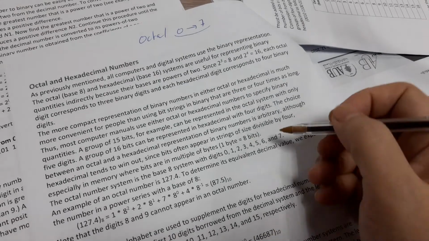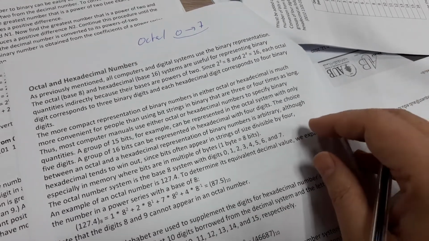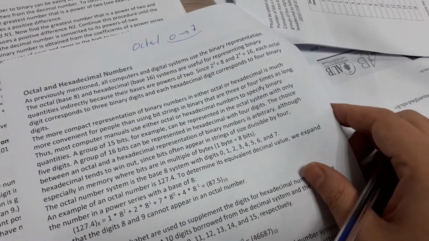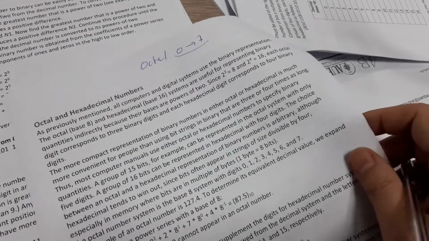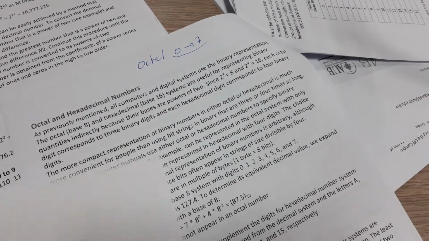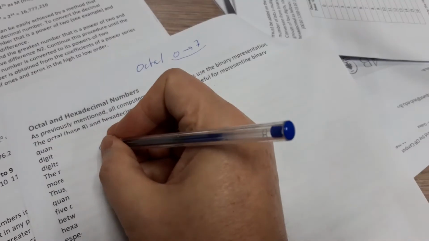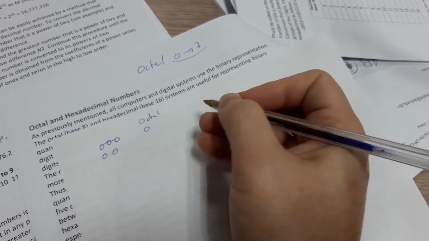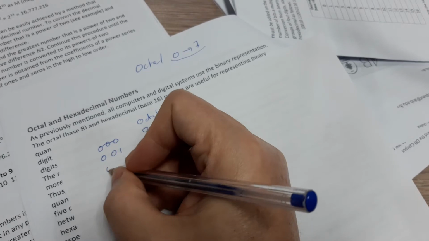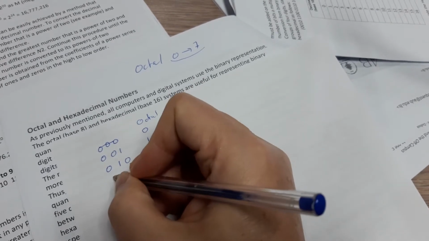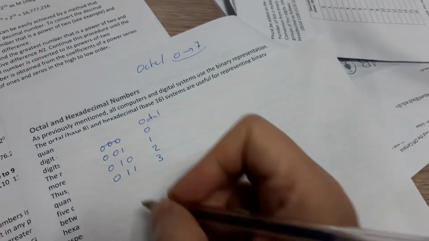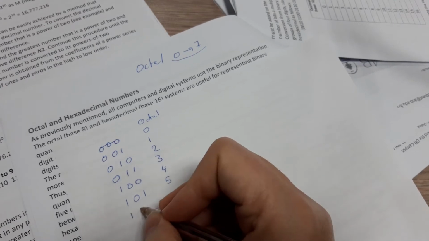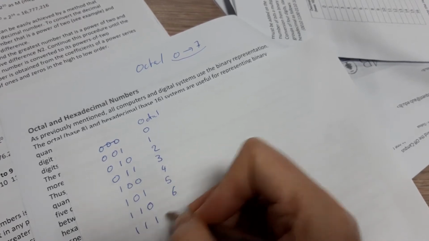Octal, how do we do the manipulation? Let's do some exercises here, and to understand what's happening, let me take a paper. So the octal digits: each 3 binary bits will form one. 0, 0, 0 is 0 in octal. 0, 0, 1 is 1. 0, 1, 0 is 2. 0, 1, 1 is 3. Okay? 1, 0, 0 is 4. 1, 0, 1 is 5. 1, 1, 0 is 6. 1, 1, 1 is 7.